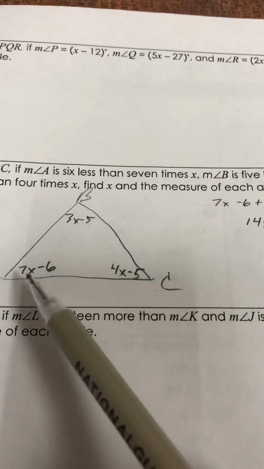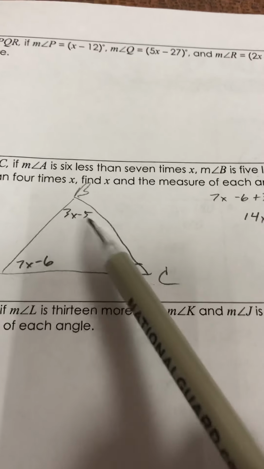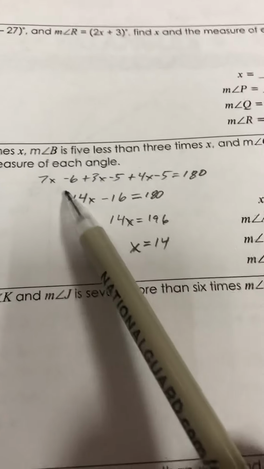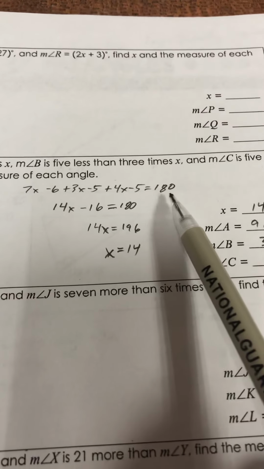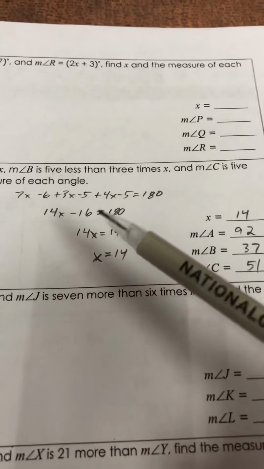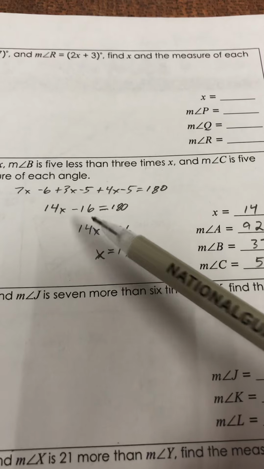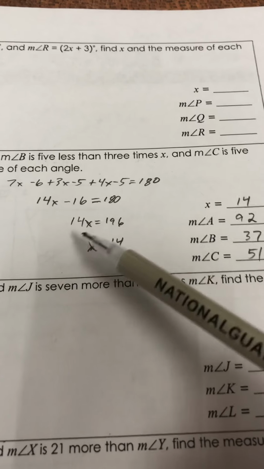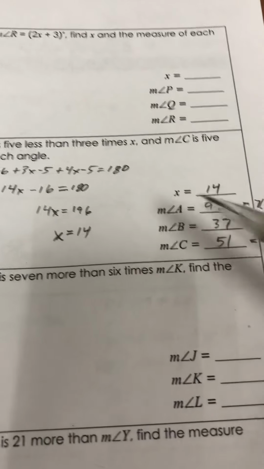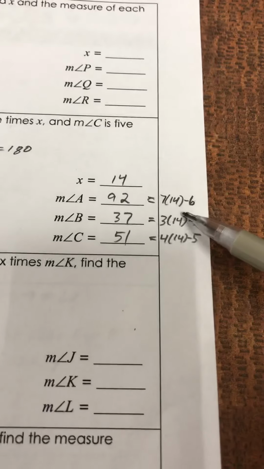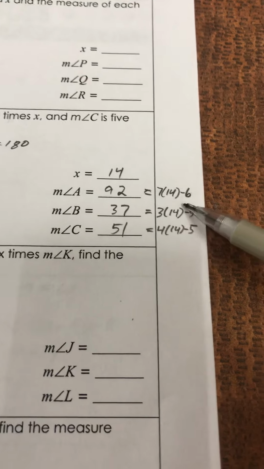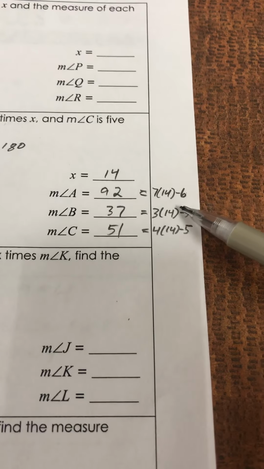So all of these that I wrote out, this plus this plus this is going to equal 180. And that's all I do. Go ahead and you could pause it and jot this down. I combine my like terms, isolate the variable, and I get x equals 14. Then I go ahead and plug these in. Remember, these I wrote in my diagram from the directions.